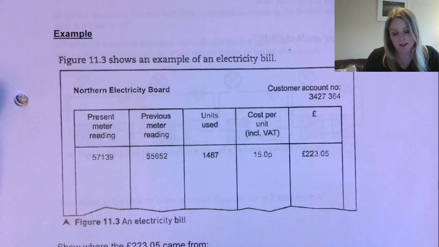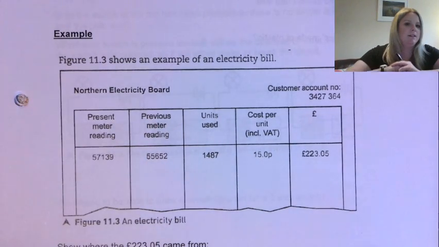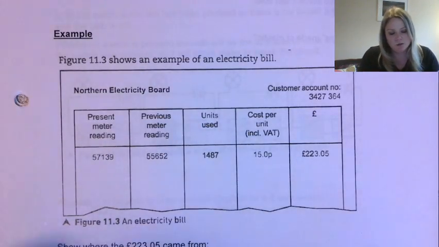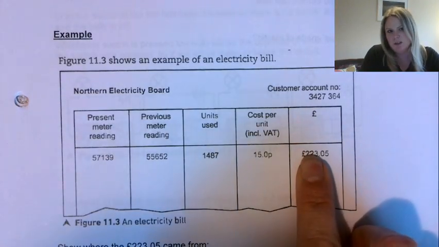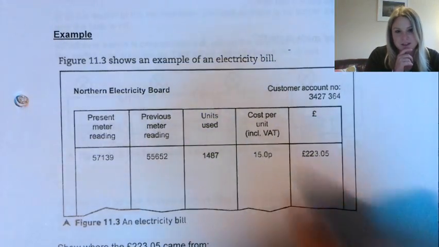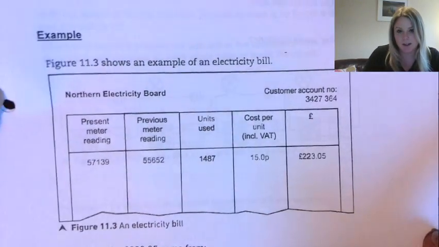Now the way this tends to come up in past paper questions will be they'll give you like a ripped up bit of a bill, and then they'll say, oh my goodness, look, this actual final cost has been ripped out, can you figure out what it is? Or some other wee bits will be missing and you might have to work backwards. So let's have a little look at this one.